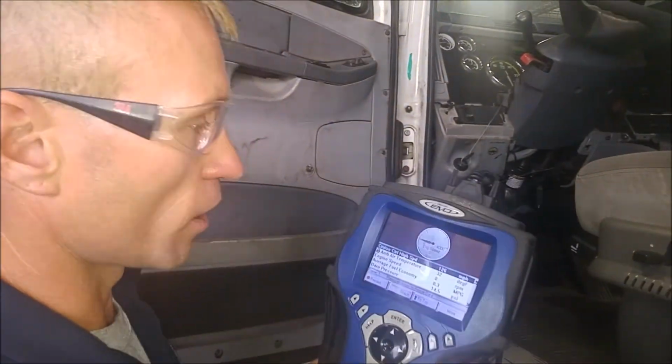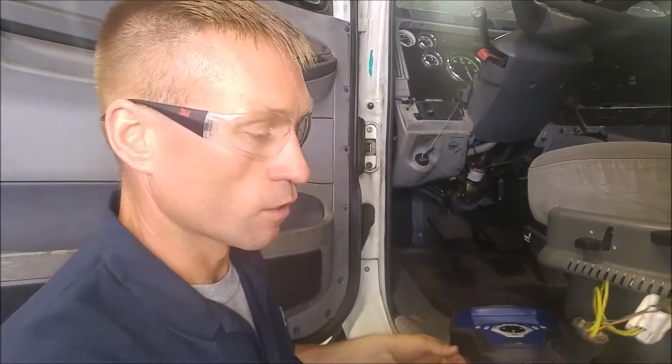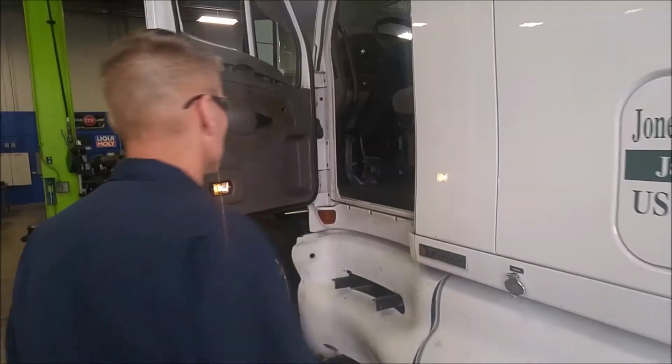So now real quick, we're going to pause. Since I did, I'm going to exit out of here, show you how on this one I only had the 4 wires. We're going to go to another truck now and show you where there's more actual data links.